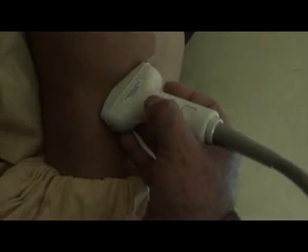I am scanning under the costal region and asking the patient, now under the costal region, maneuvering the probe a bit downwards, angling the probe a bit downwards. This is the subcostal area. I am angling it a bit downwards. I will ask the patient to take a deep breath and hold it.